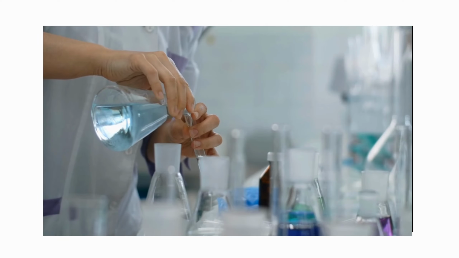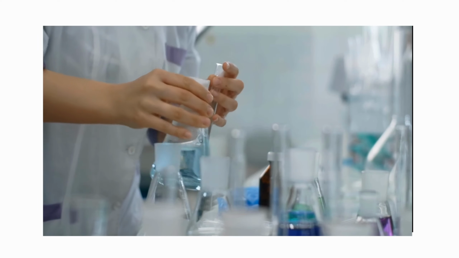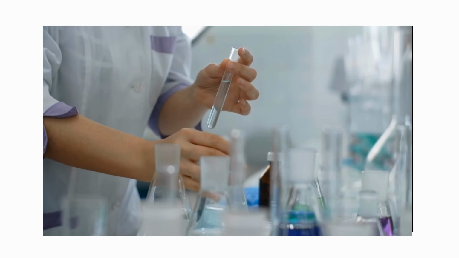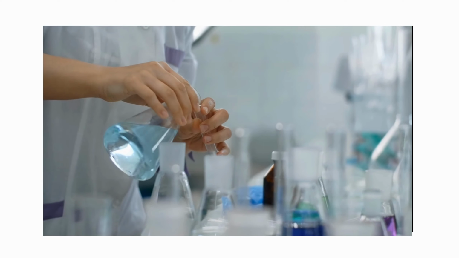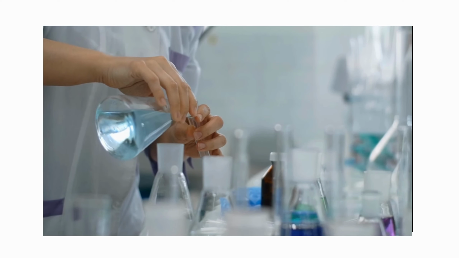Epidemiology is a powerful tool for understanding and improving public health. By mastering the basics, you're equipping yourself with the skills to conduct meaningful research that can change lives.